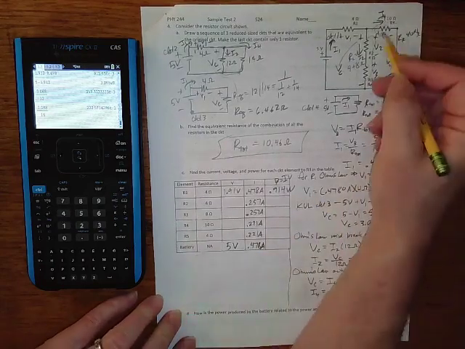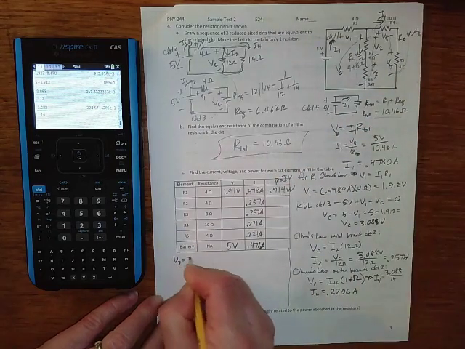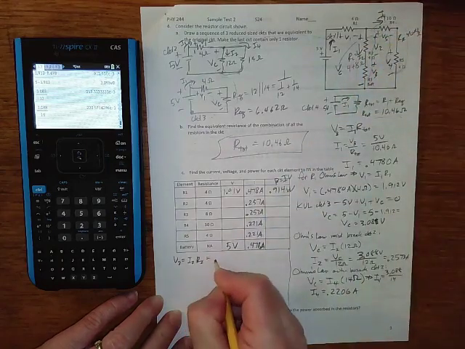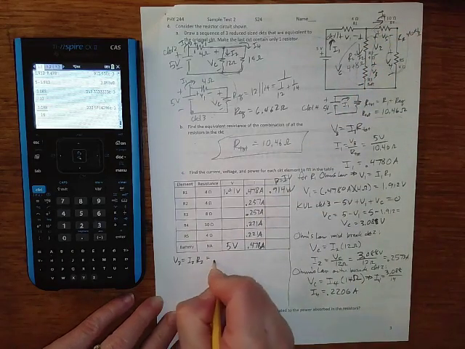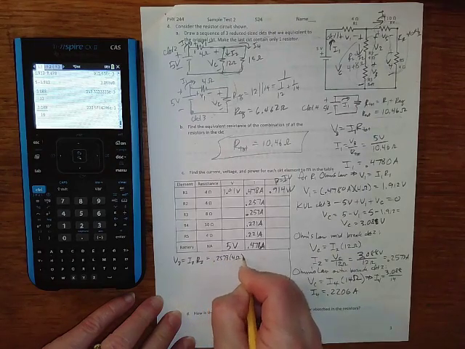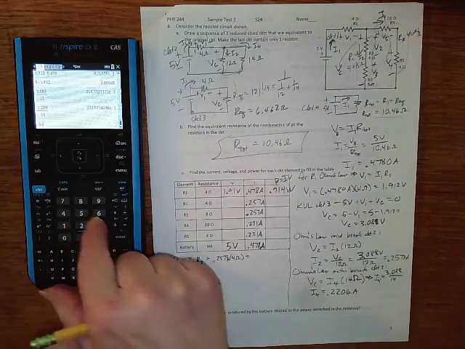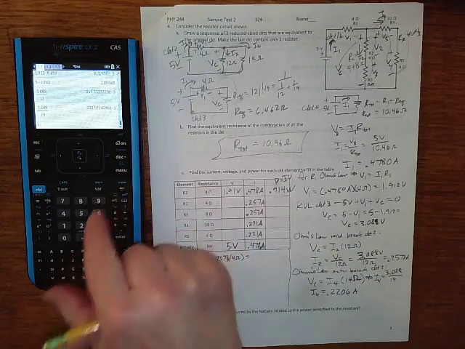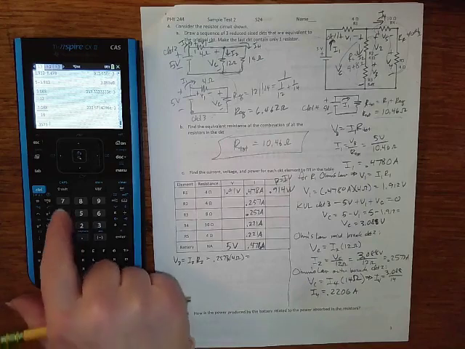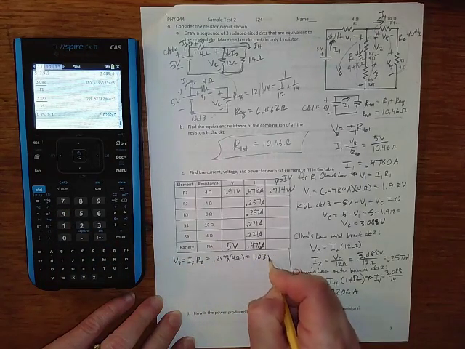So for each individual, we're back to the full circuit now, and we can say V2 equals I2 R2. And I2 is 0.2573 and R2 is 4 ohms. Amps times ohms gives us volts, 0.2573 times 4, 1.03 volts.